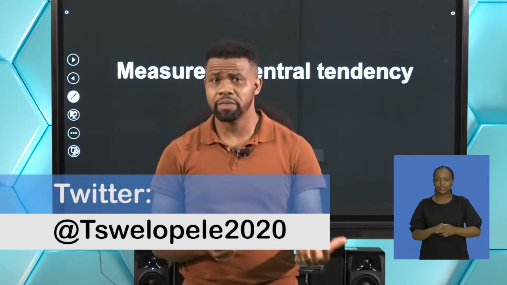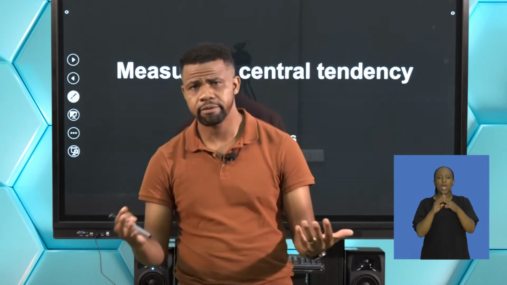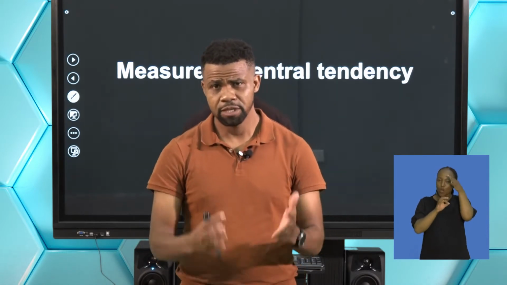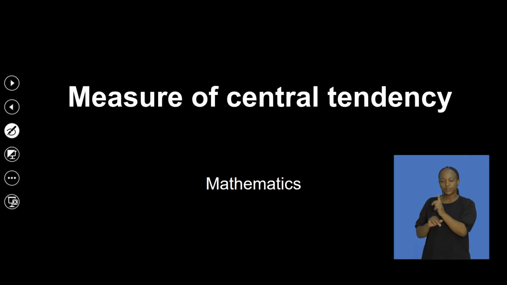Remember, when you do your mathematics, you don't just observe. You need a pen and paper to try some of the problems. That's how you actually do your mathematics. We don't read, we do problems. But I'll be going through some of the concepts with you today. So let's look at what we have for today: the measures of central tendency.